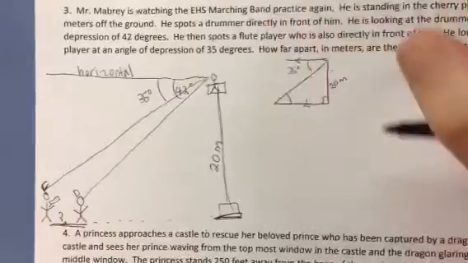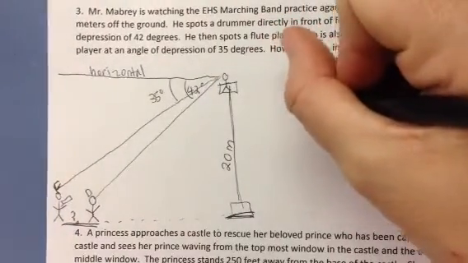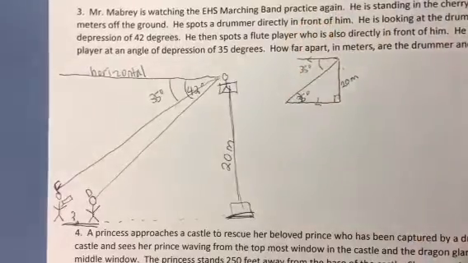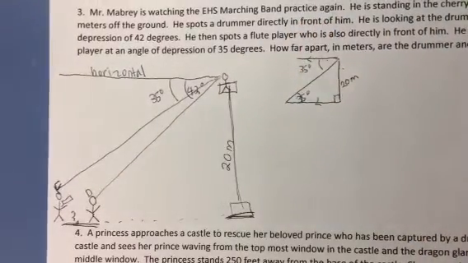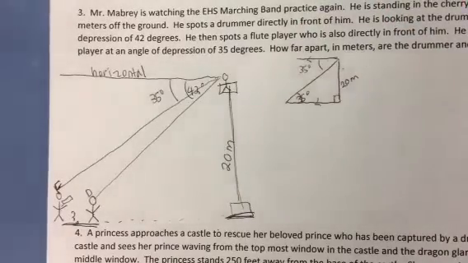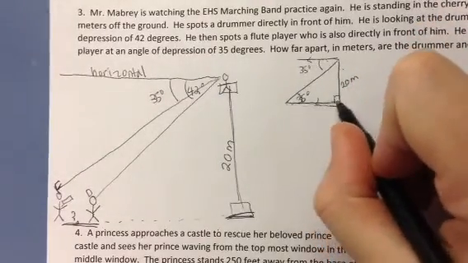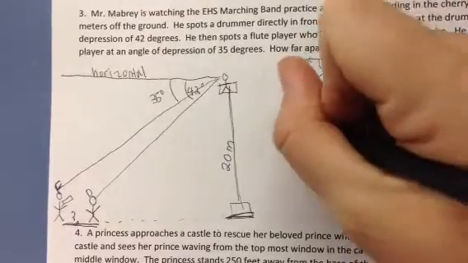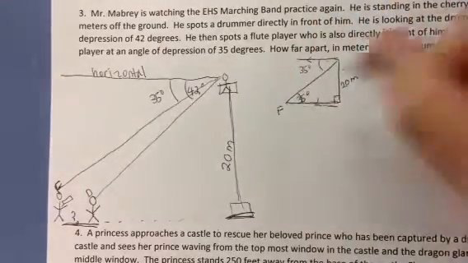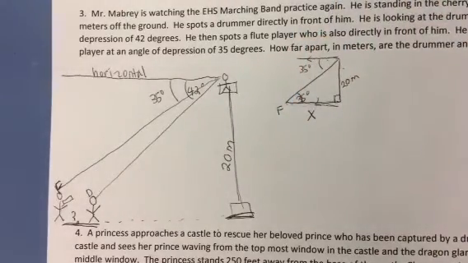So really, as the flute player looks back up at Mr. Mabry, their angle of elevation is also 35 degrees. Okay, and we said that we don't need that hypotenuse. We're not asked how far from Mr. Mabry's eyeballs to the flute player. Like, we're not asked about that distance. But we need to figure out this distance here on the ground. So if this is our flute player, I'm going to just put an F there for flute. I'm going to call this X just for that distance.